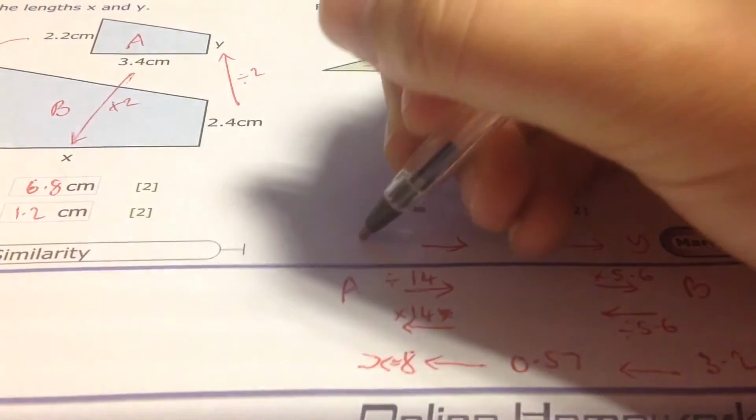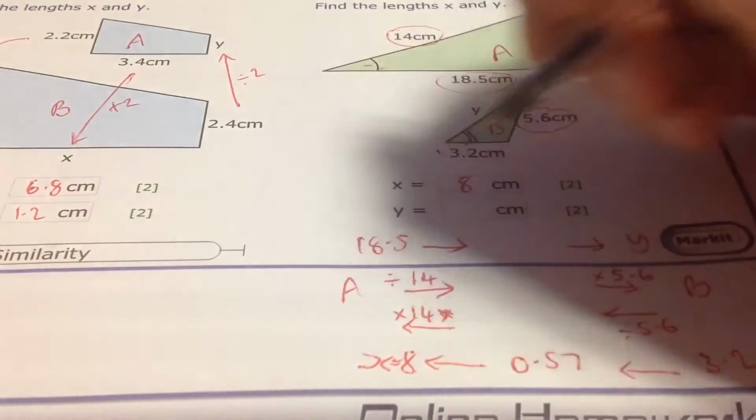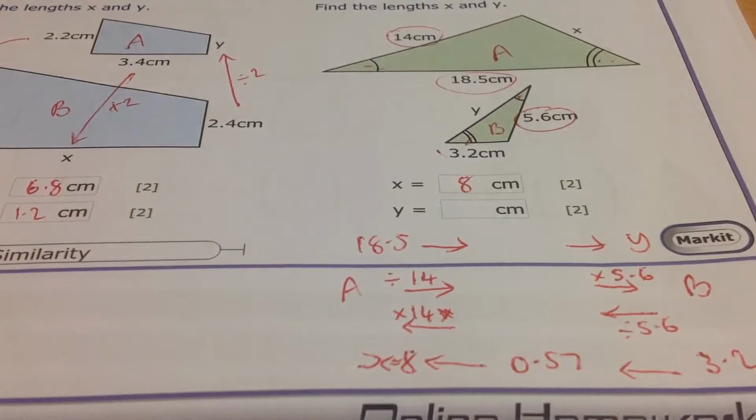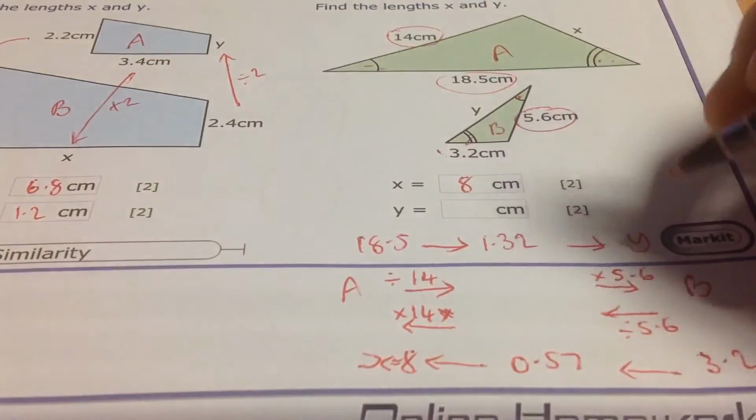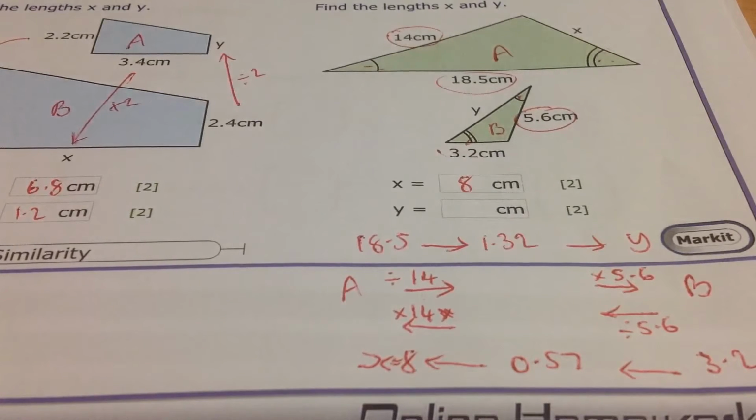So we take 18.5, we divide it by 14, which gives us 1.32, and then we multiply it by 5.6, which gives us 7.4.